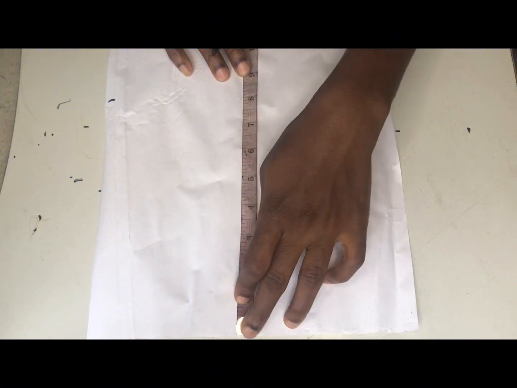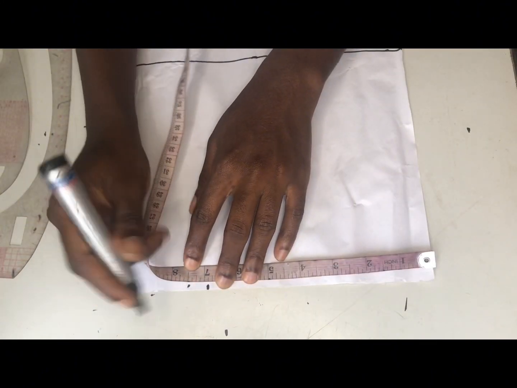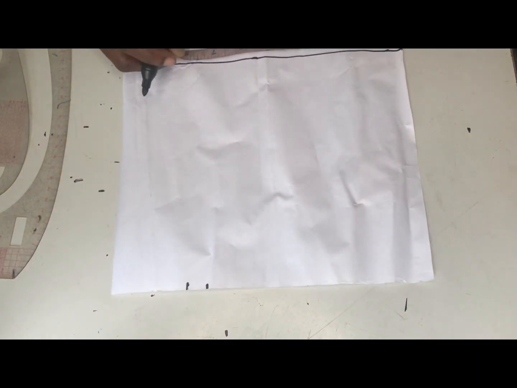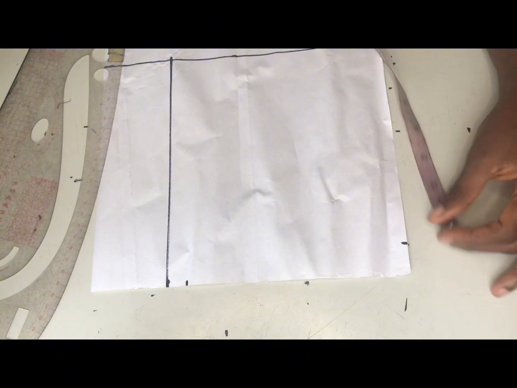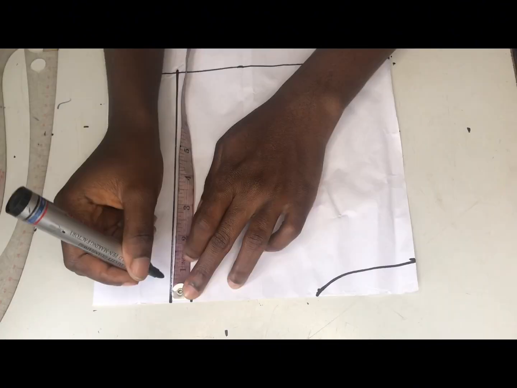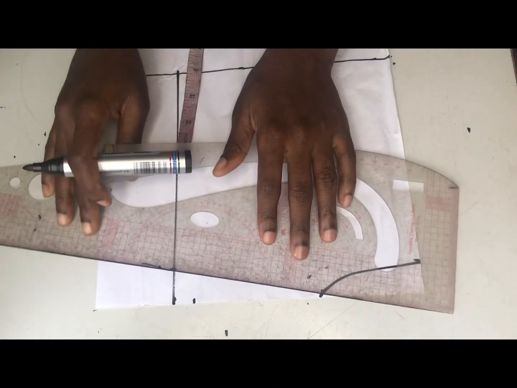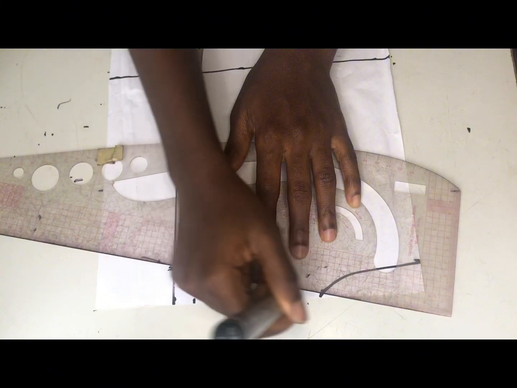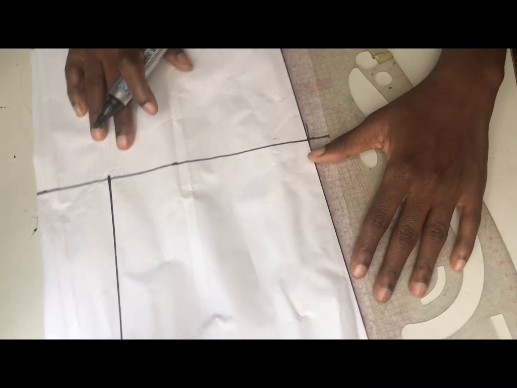If you come down by 8 inches for the back, then put your shoulder measurement, your shoulder divided by 2, and then you mark it. For the neck depth, come down by 1 inch and then neck width 3 inches. For the sloper, you come down by 1 inch and connect it back to the neckline. Half inch for the zipper, going by half inch and then connect it back to the neckline like so.